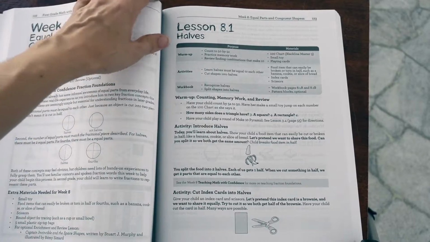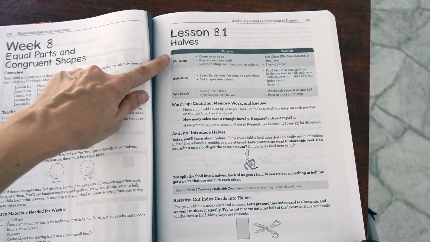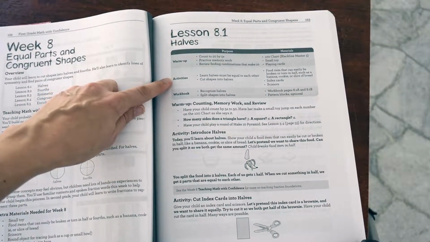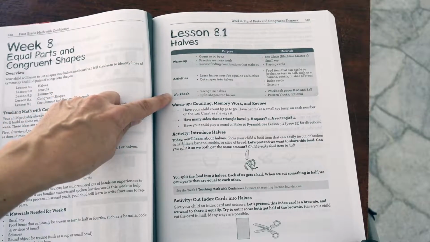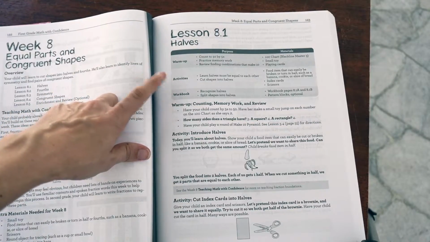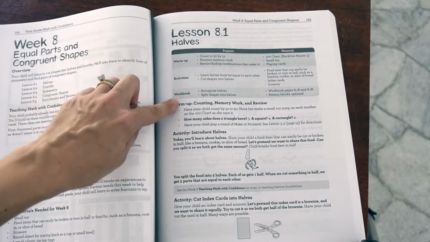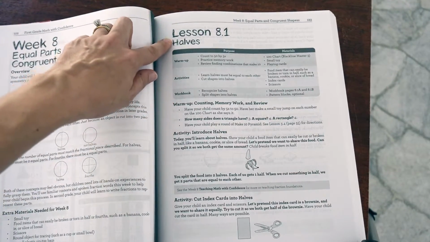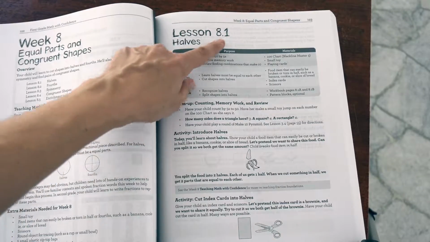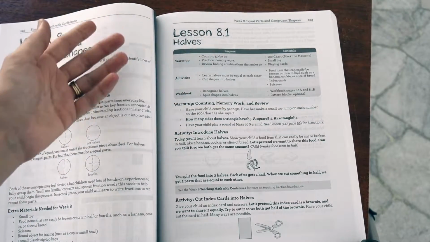All right, every lesson is broken up into a few pieces. There's a warm-up, there are some activities that are done with the teacher, and then there's the workbook, which is more independent work for the student. So this is the rhythm of your lesson. The first lesson of week 8 is on halves.